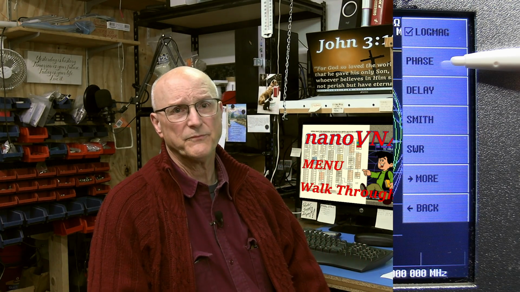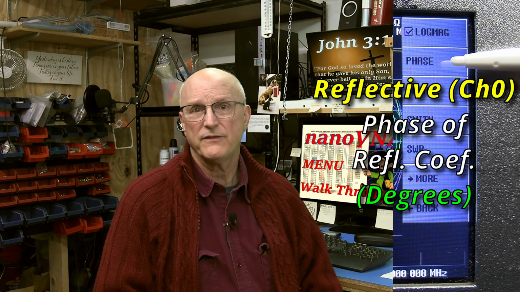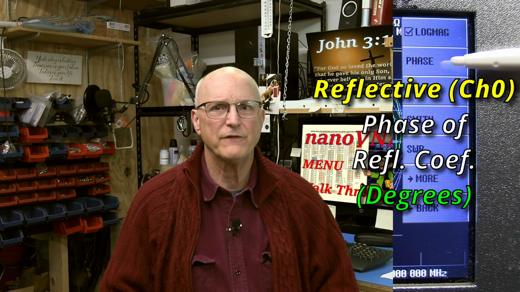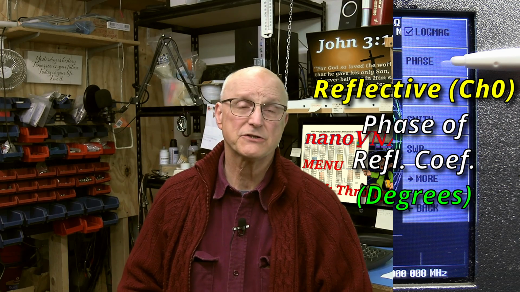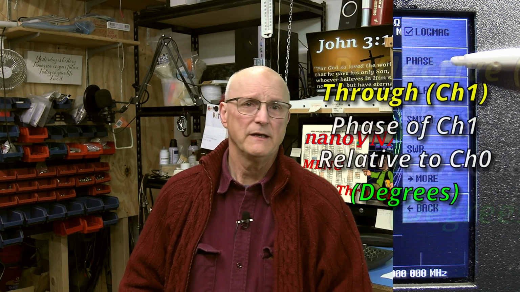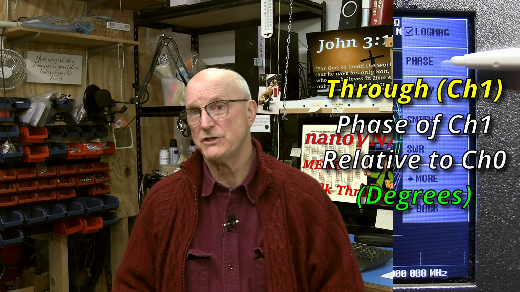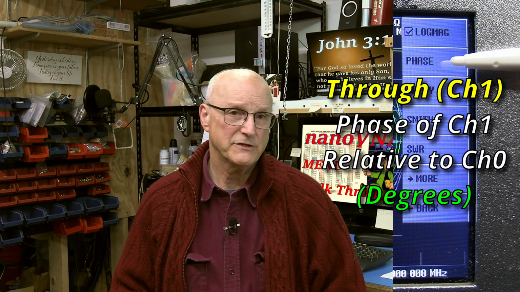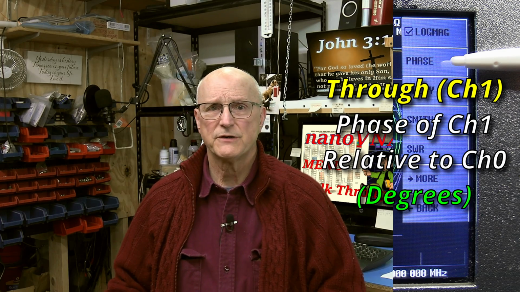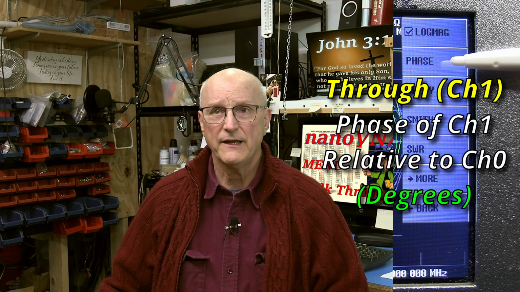Well, the next option that we have is phase. In reflective mode, this is the phase of the reflection coefficient as described previously. In through mode, this is the phase of the signal coming into channel 1 relative to channel 0. 0 degrees means that they are in phase. The next option, though, is a real puzzler.